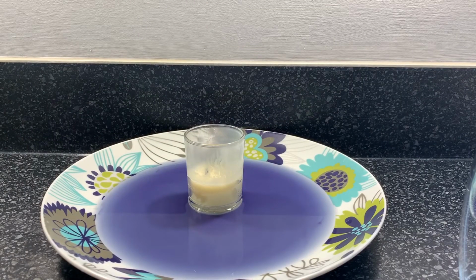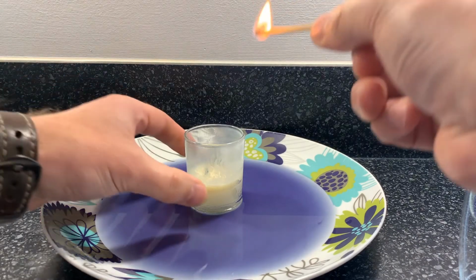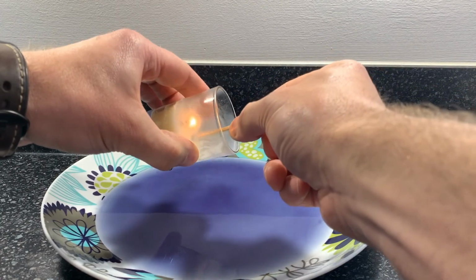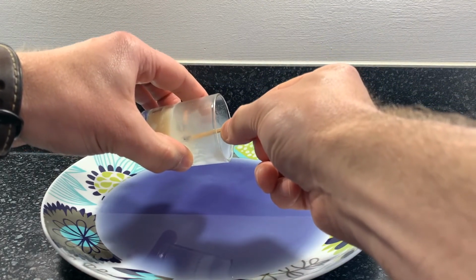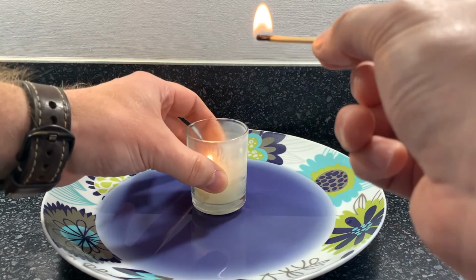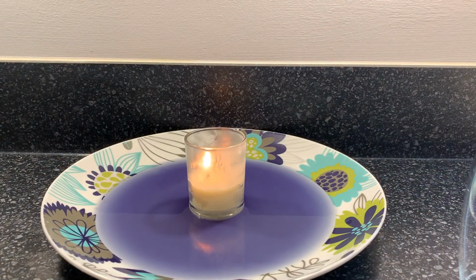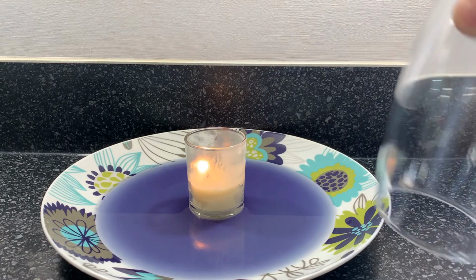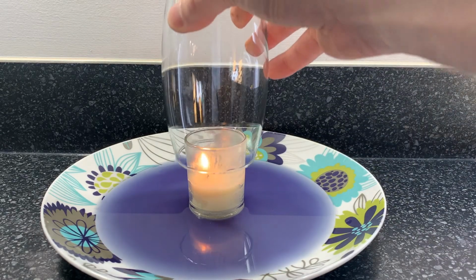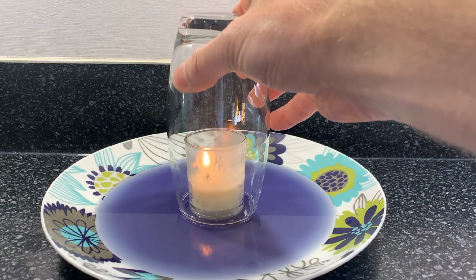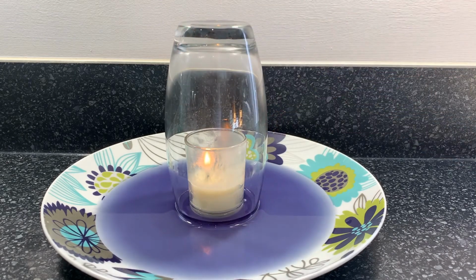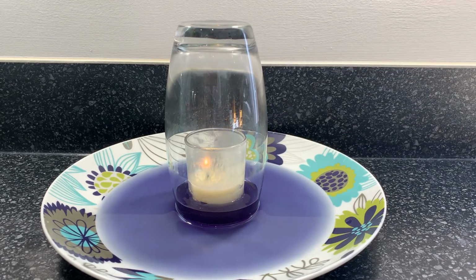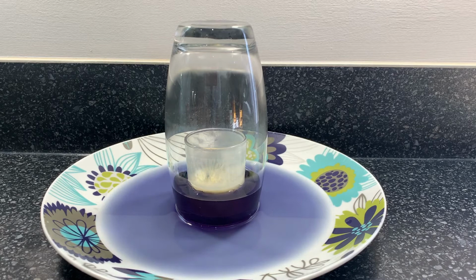In this demonstration I've got some water on a plate. It's coloured purple just so you can see it more clearly. I'm going to light a match and light a candle. The candle will heat the air in a glass that I put over the top. The air inside is initially high pressure and some might be pushed out from under the glass, and then as the air cools it forms low pressure, and the higher pressure externally will push the liquid up into the glass.